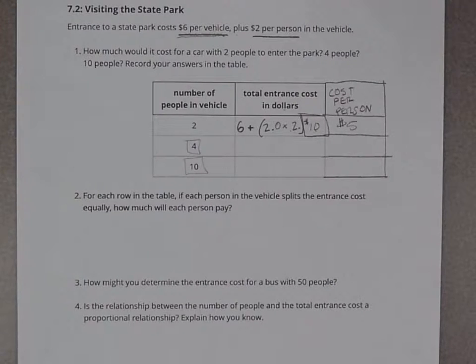Now, if there's 4 people splitting $14, then it would be $14 divided by 4. If you need to use a calculator for this, you can come get a calculator, but make sure you get the one that corresponds to the number on your table.